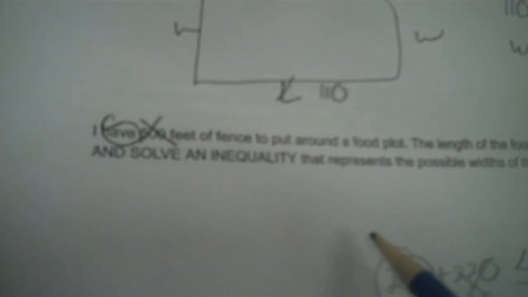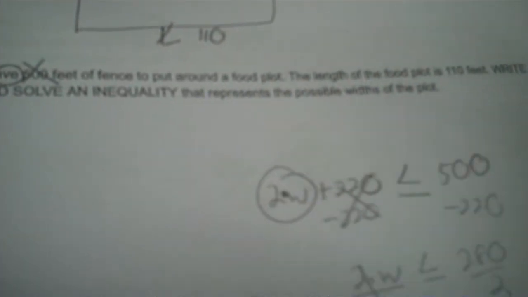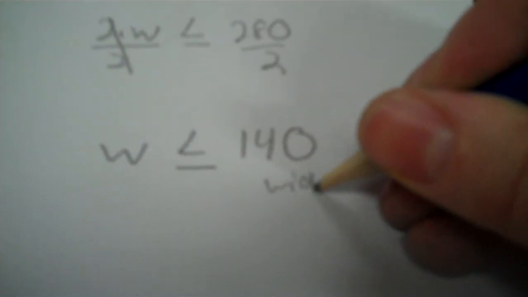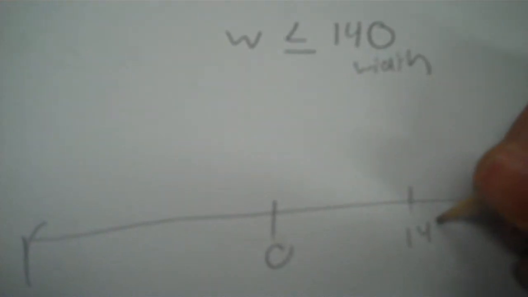Okay. Now, if you're wondering about the label, it says, read the last sentence. Write an inequality that represents the possible widths of the plot. Just put width. Okay, this time it opens towards the number. So when it opens towards a number, we go back this way. So you could have 140 or anything less.